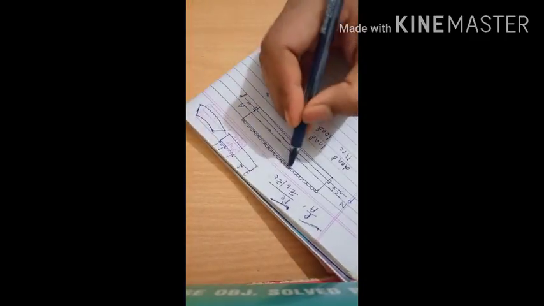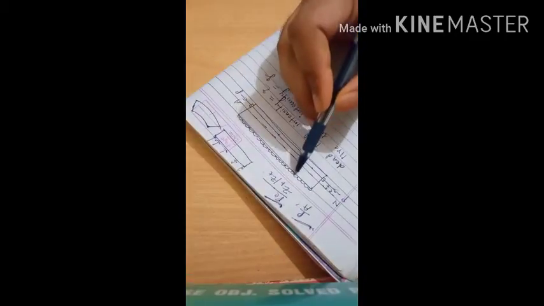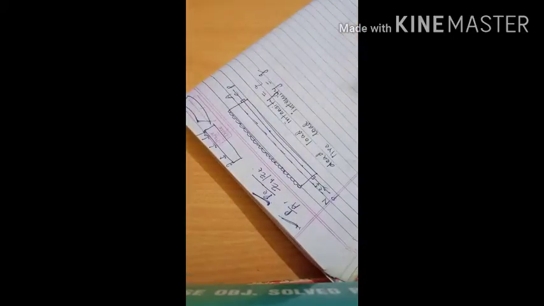So the same case here also, this dead load intensity is going to bend this member into a sagging moment.